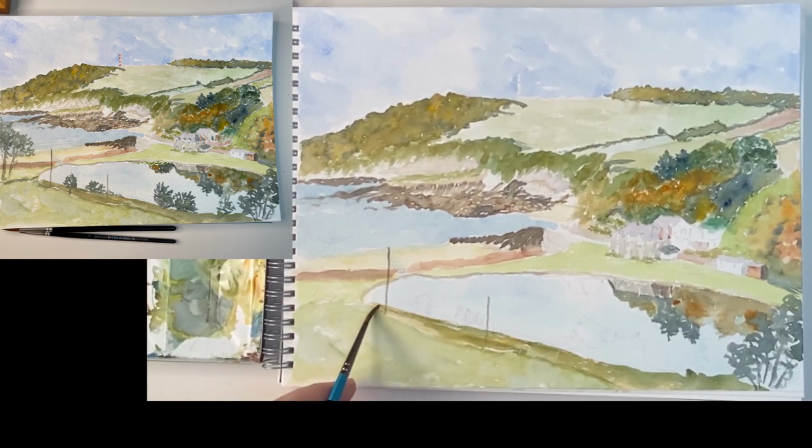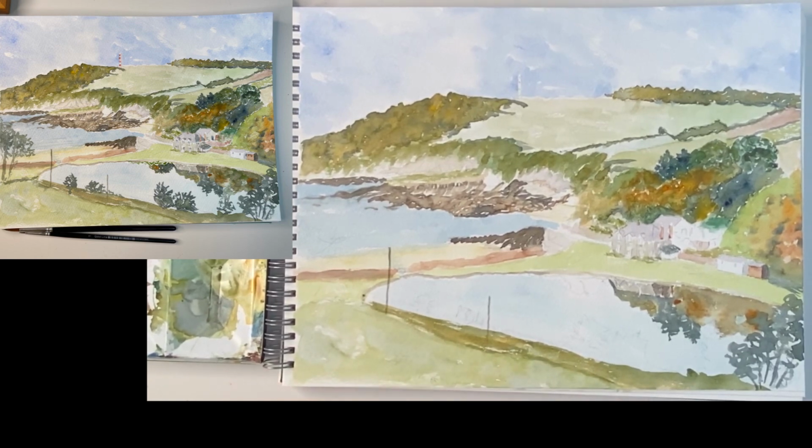And then there's some areas that are difficult to define, so I'm going to use a smaller brush and some darker paint again, just cleaning off my palette. Anything that's on the palette is being used.